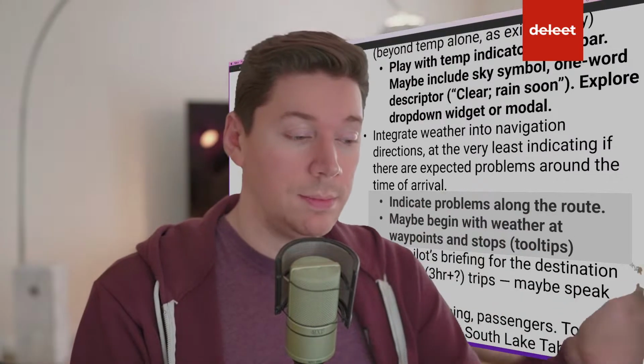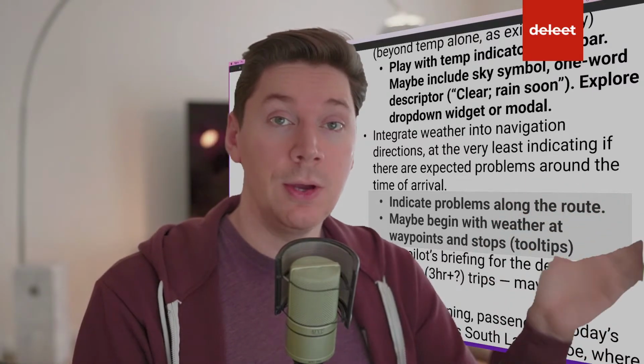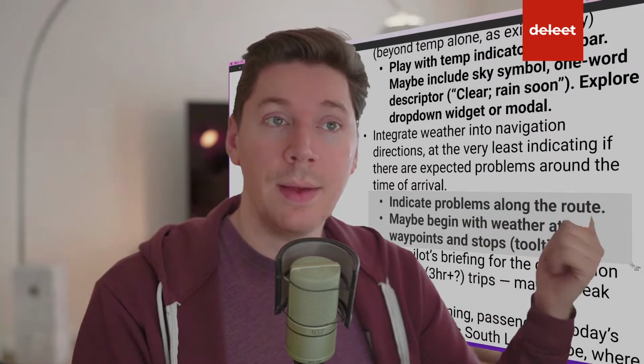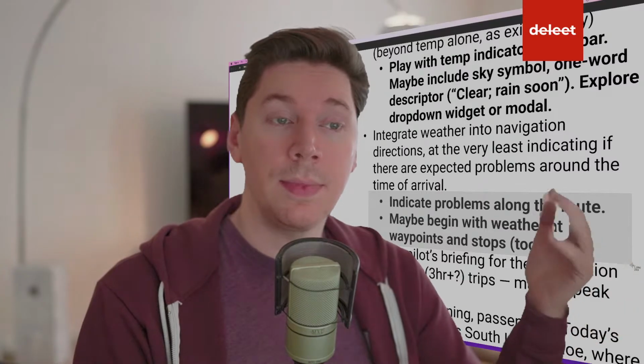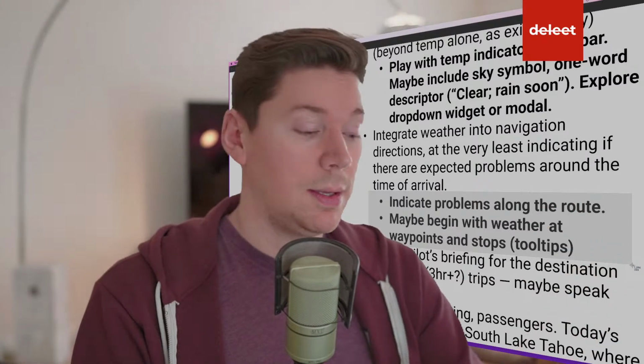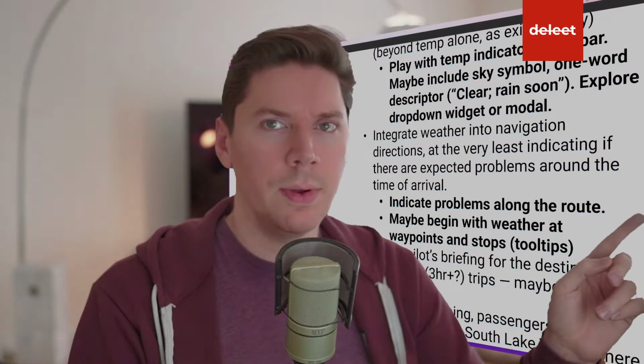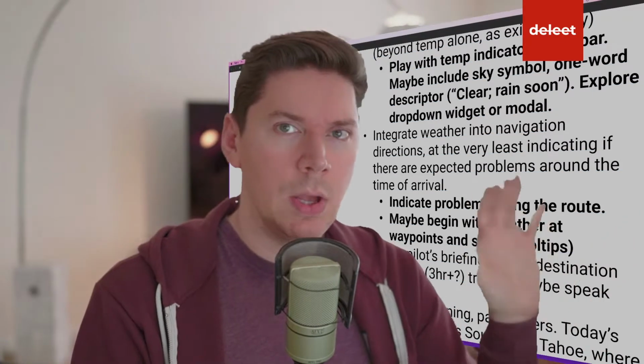So I'm going somewhere and there is expected snow halfway along, alerting me to the fact that at or around the time that I plan to be in that area, they are expecting snow. That would be valuable to me. So it doesn't have to be every inch of the road that is telling me this thing, but like known issues, make sure we show those.